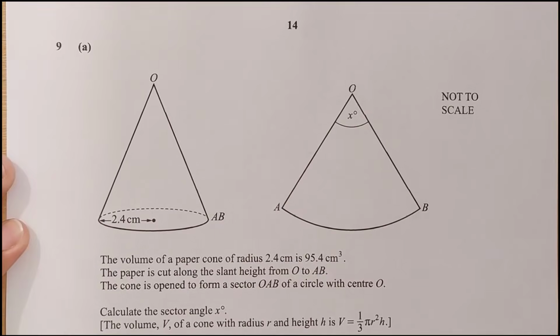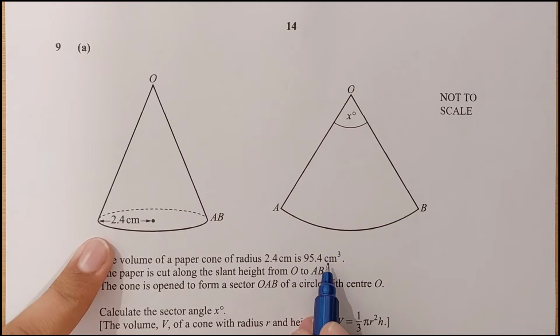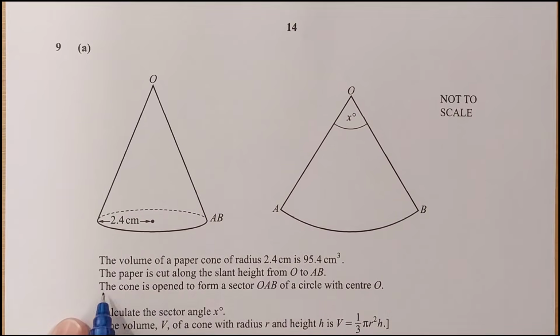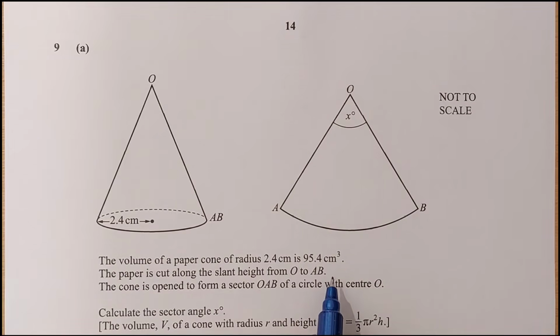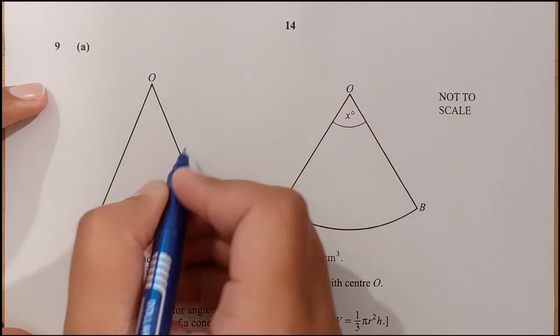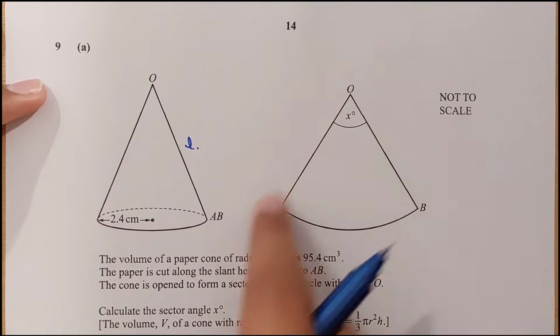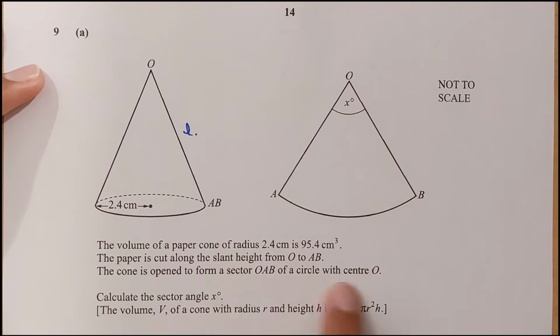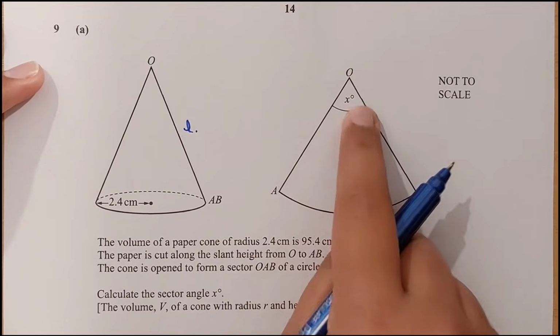Question number 9, part A. The volume of a paper cone of radius 2.4 centimeters is 95.4 centimeters cubed. This is the paper cone, its radius is given and the volume is given. The paper is cut along the slant height from O to AB. So this is the slant height O to AB. This is L, let's say. The cone is opened to form the sector OAB, this sector of a circle, center O. Calculate the sector angle x degrees. This angle we have to calculate.